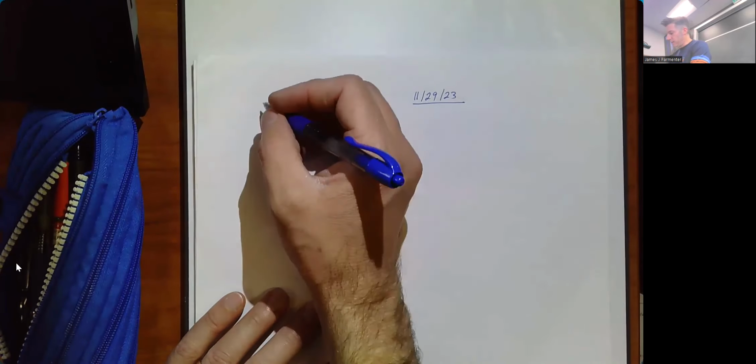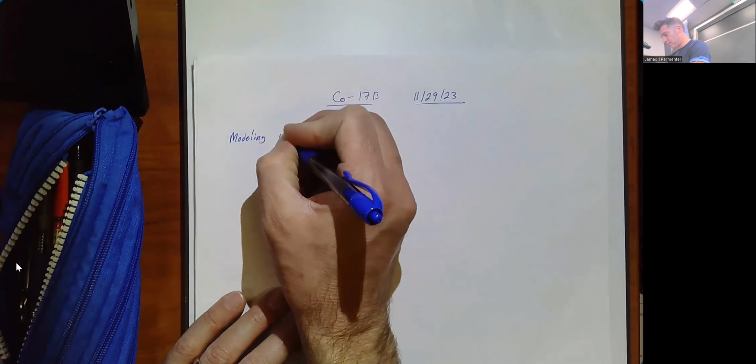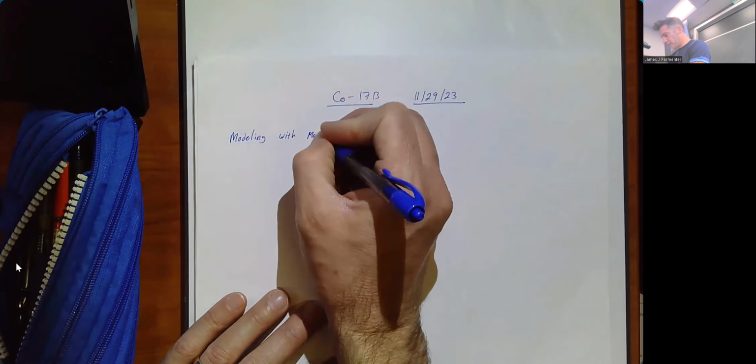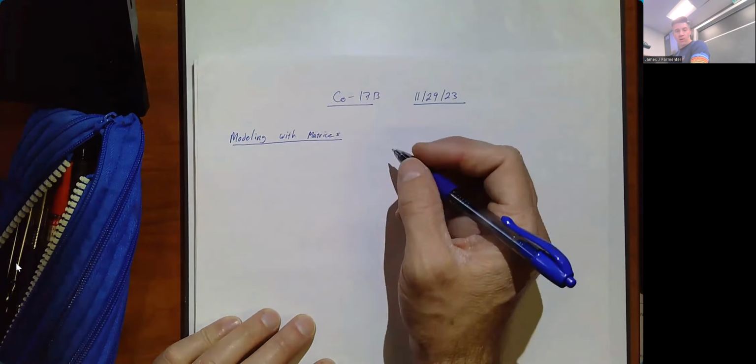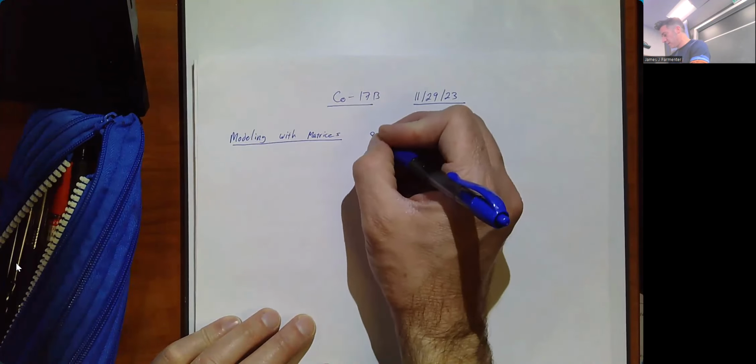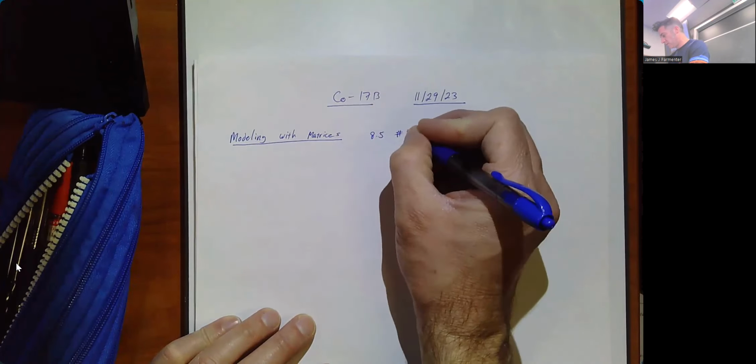So let's talk about modeling with matrices. I know Lee is covering this. I don't know about the other two instructors. This is problem number 17 from section 8.5, in case you're curious.